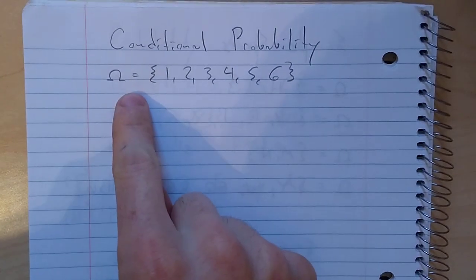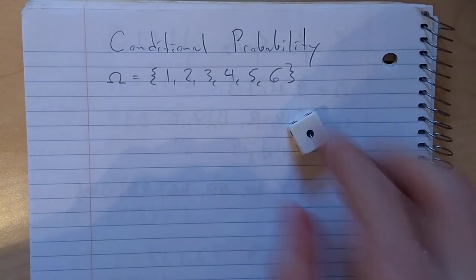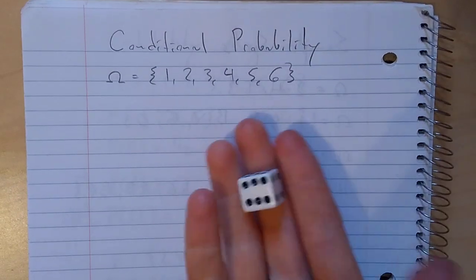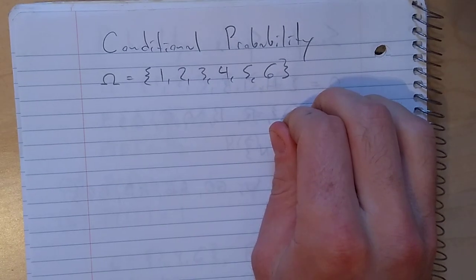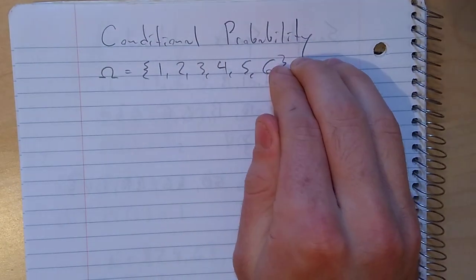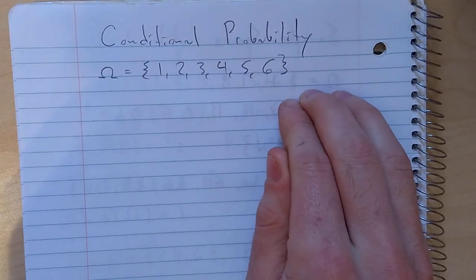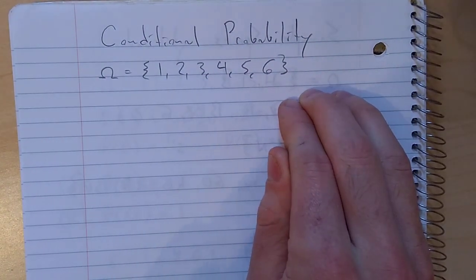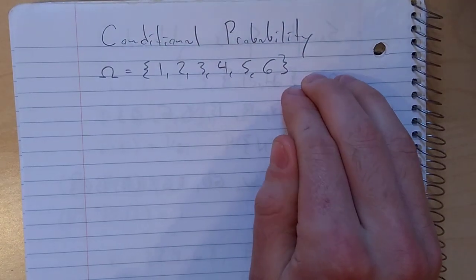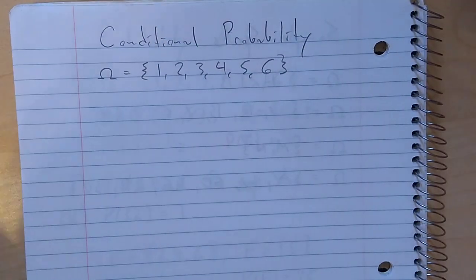So let's talk about this sample space for a regular six-sided die again. And this time I'm going to roll this die, but I'm not going to tell you what happened. I'm going to peek at it, and I will tell you that the result is not 6. So I'm going to ask you, what's the probability the result was larger than 2? And you know that the result of the roll, assuming you trust me, is not 6. So how do we do that?